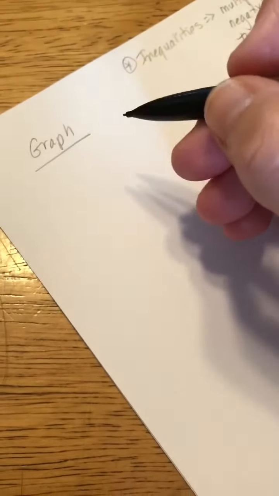So that's still going to apply here with graphing inequalities, and you'll see where that's going to come up. But don't forget that part: if we multiply or divide by a negative, you must switch the inequality. Okay, so we are ready to graph.